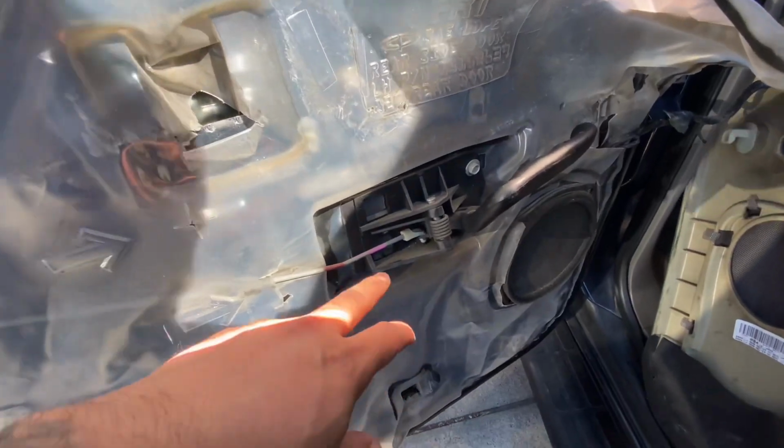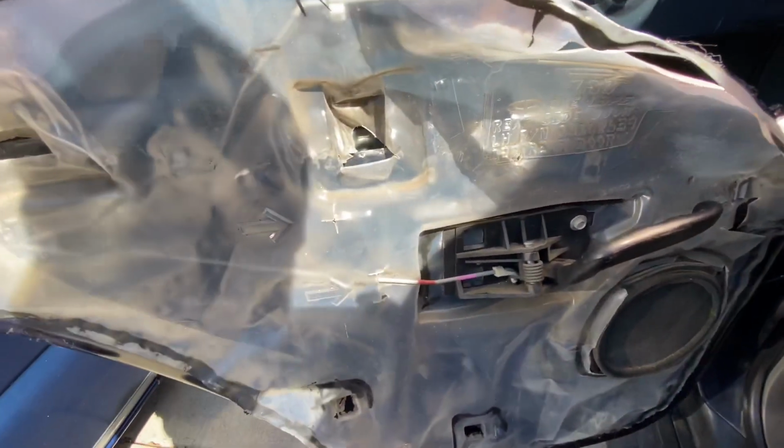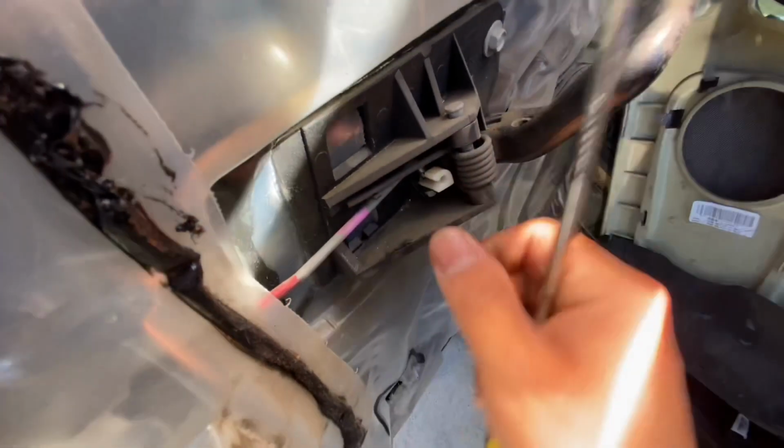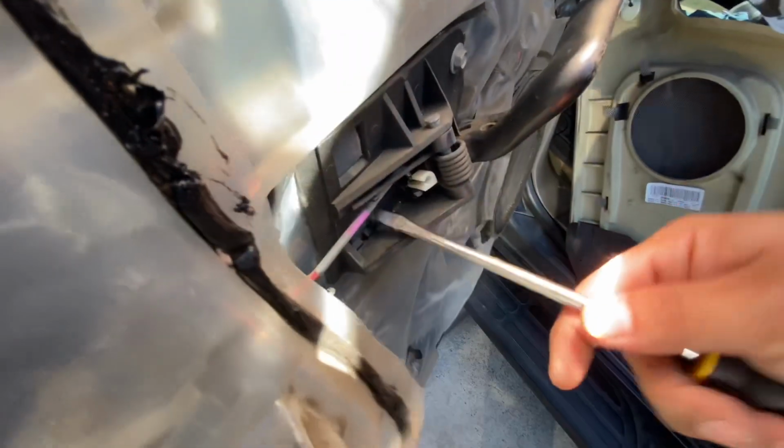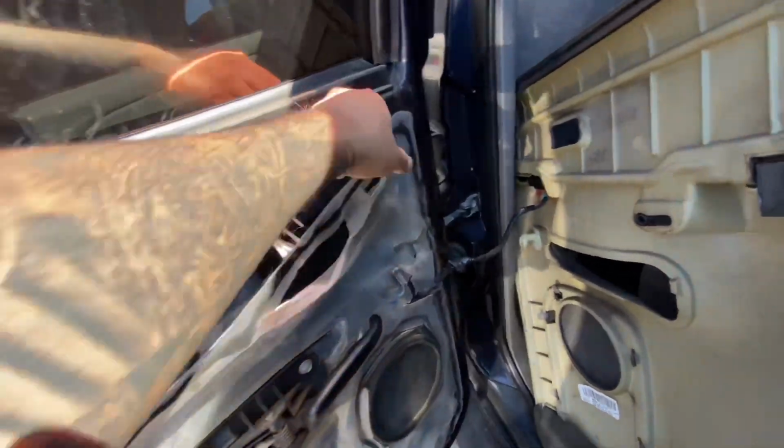All right, next thing you want to do is pop this out of there, and then you're gonna take this bolt off and take this off so you got more space to work with. So you just use a flathead to take that one out. Now you can pull this up, and it's out. Gotta take all this off now.